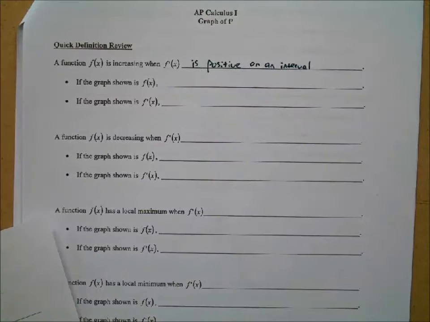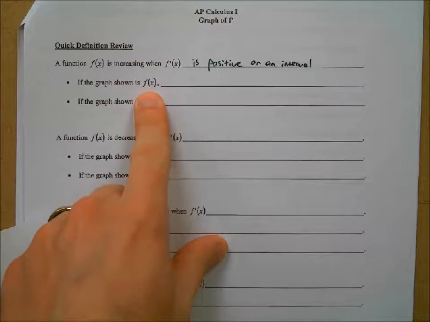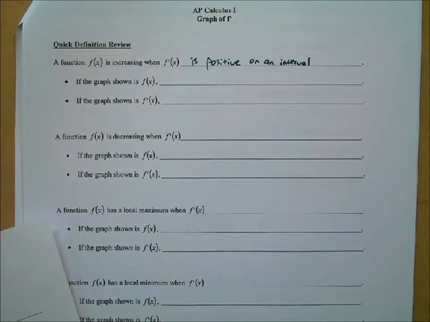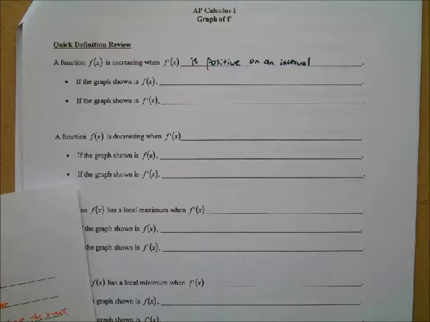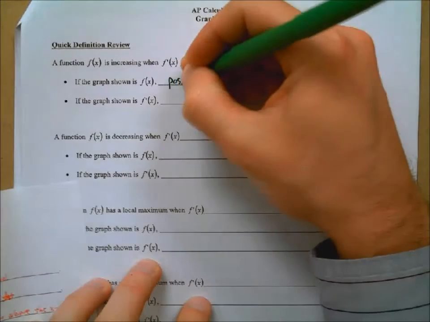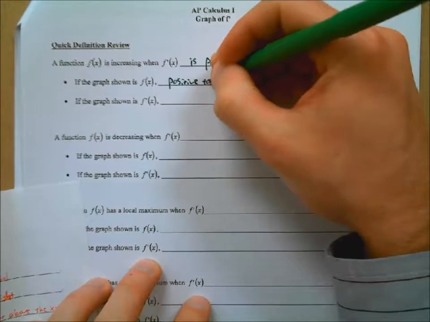So if we are given a graph of f of x, and we want to see where f of x is increasing, what are we looking for? Positive slopes of it? We can also just say the graph goes up from left to right. I mean, this is something we've seen before. So positive slopes, or positive tangent slopes, I guess I'll say.